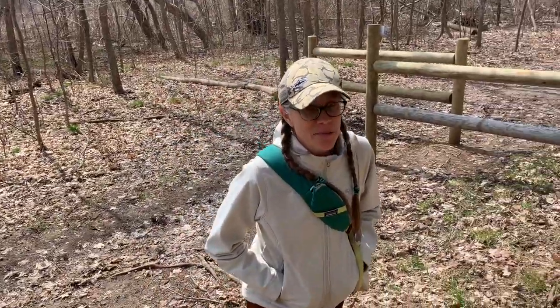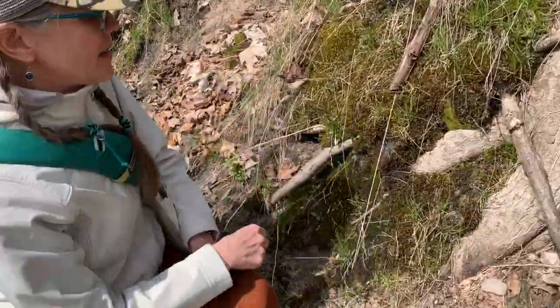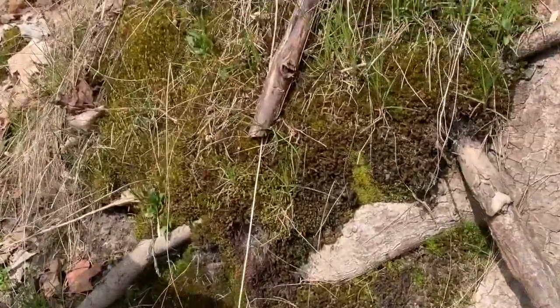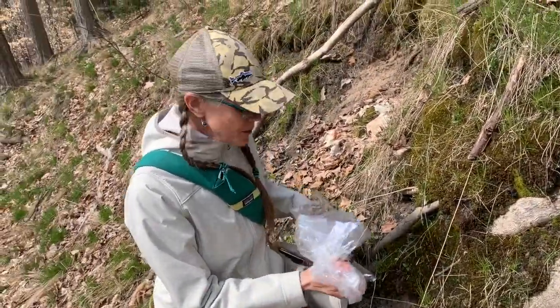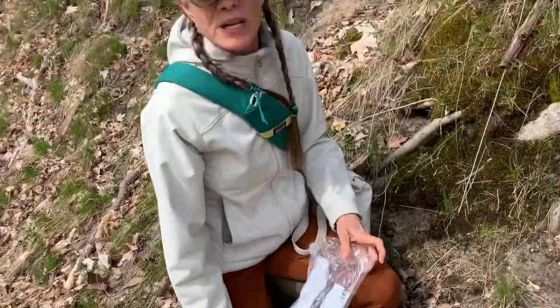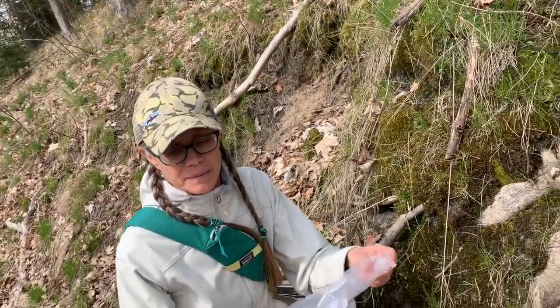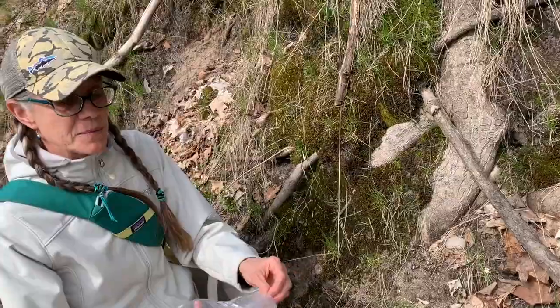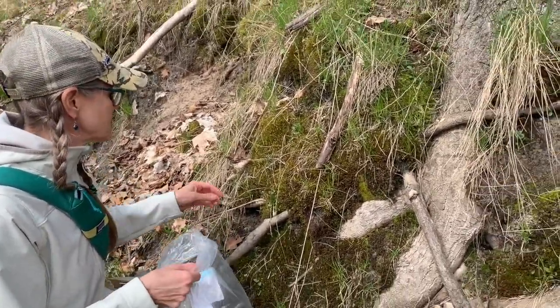So we don't have to look very far to find moss. Just off the path here before we get started, you can see that there's quite a lot of moss around this tree right here. So I'm going to take a sample of the moss, and I don't need a large sample. You can use a Ziploc bag, or like us, you can recycle a bread bag or bagel bag or whatever you want to store your samples in. So I'm just going to grab a small sample of this.